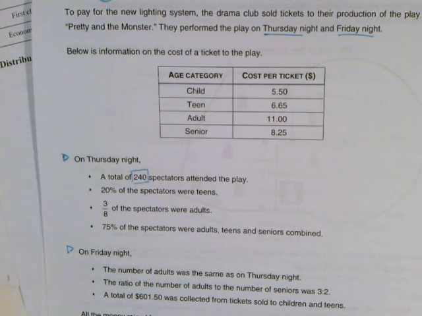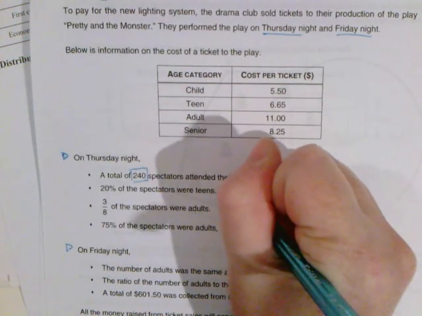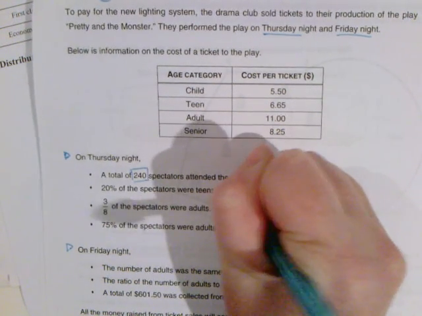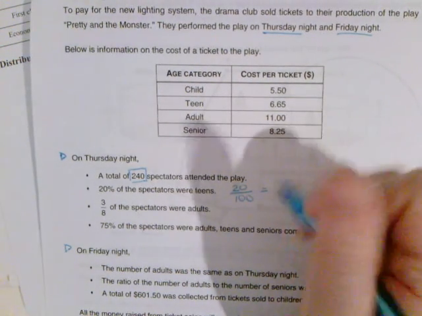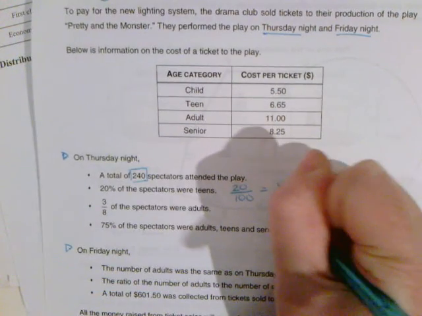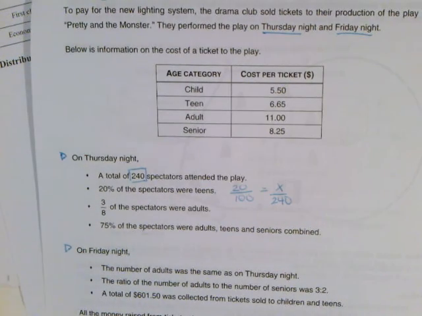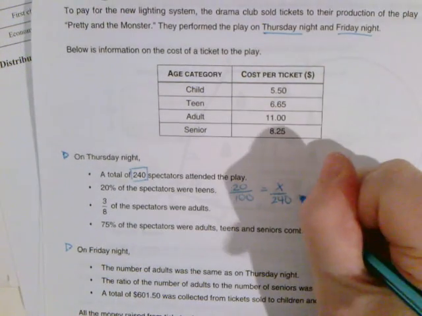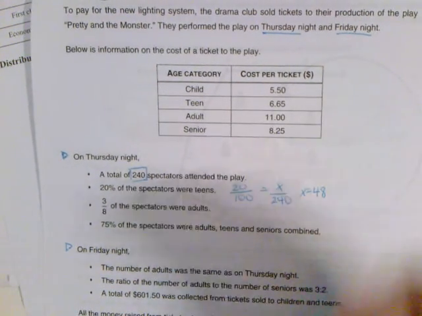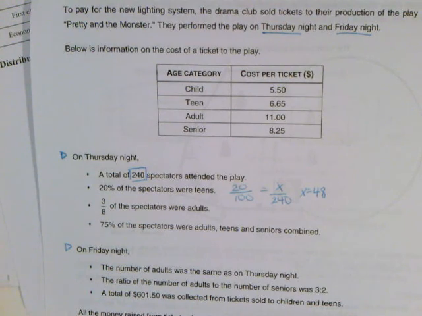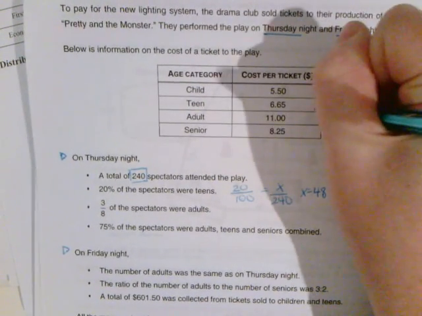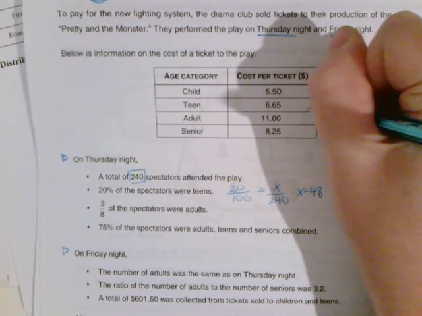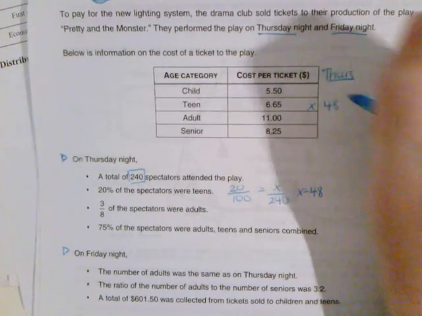So the first thing I'm going to do right away is start by figuring out what 20% of 240 is. So 20 over 100, or you could just multiply by 0.2, equals x over 240. You can cross multiply here and you would figure out that in this case, this is 48. So that means 48 of the people who attended were teens. I'm going to go up here and keep track for myself for Thursday night. This is teens, this is the price for teens. We're going to have to multiply that times 48.